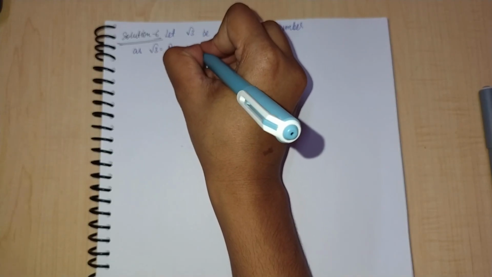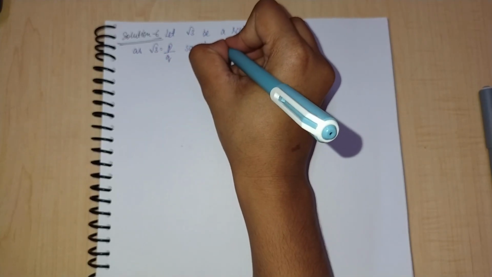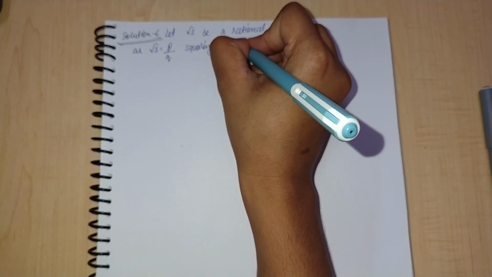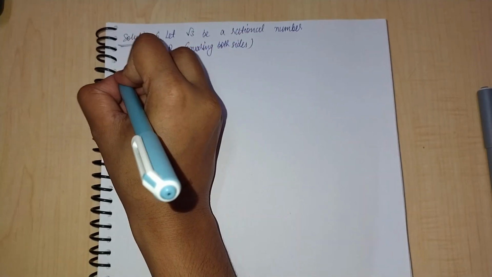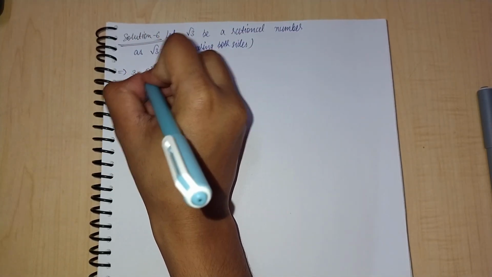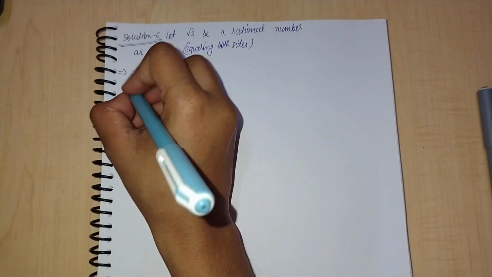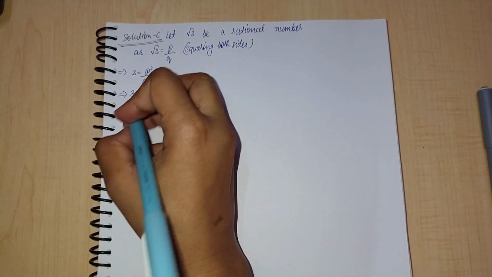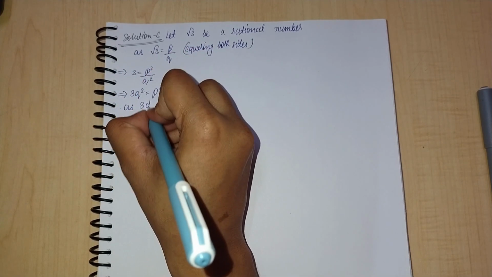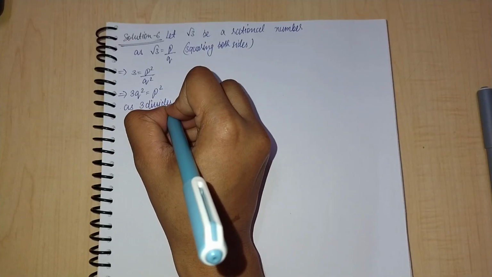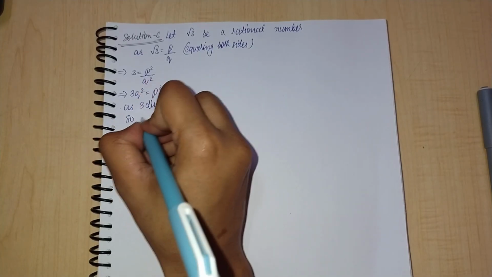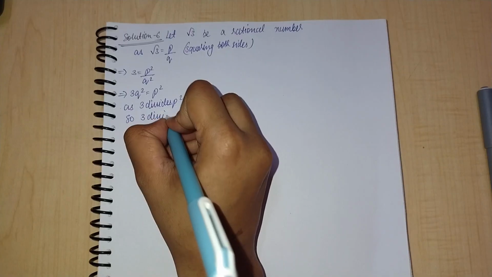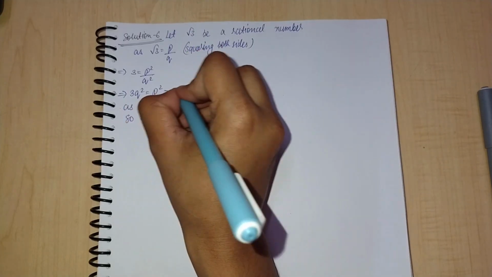These are very simple questions. You can see only the same method is going on in the exercise. p is equal to 3k, where k is an integer. Putting the second equation in the first equation, we will get 3q square equal to 9k square.